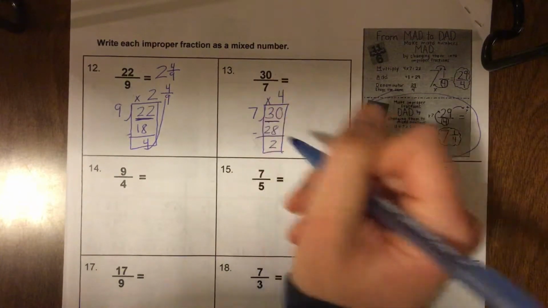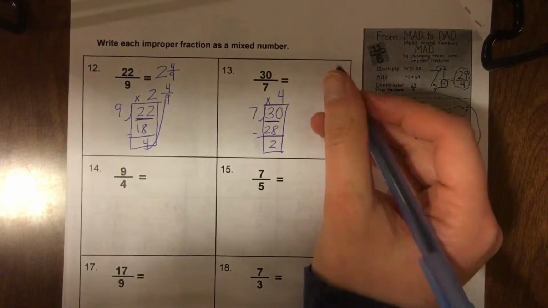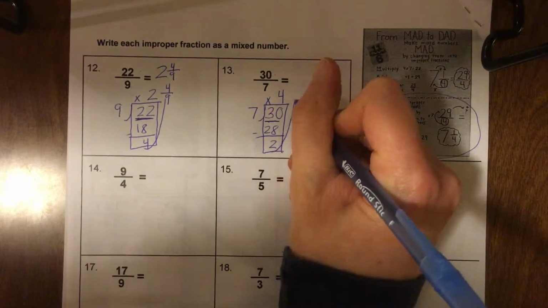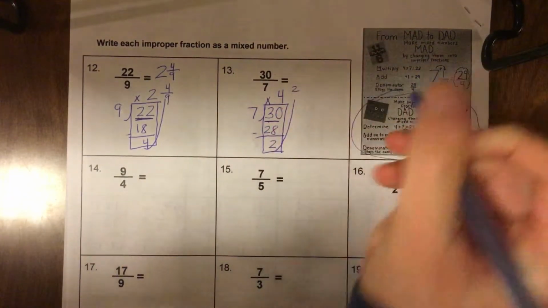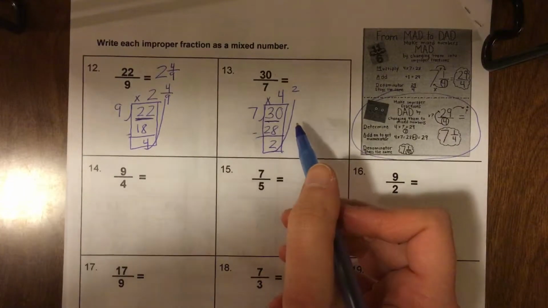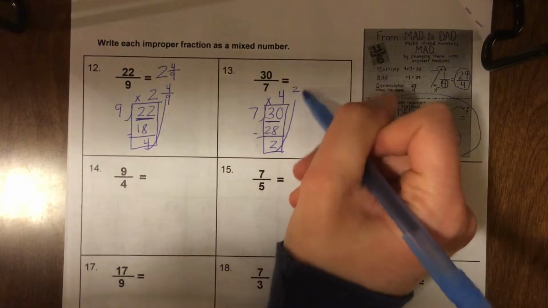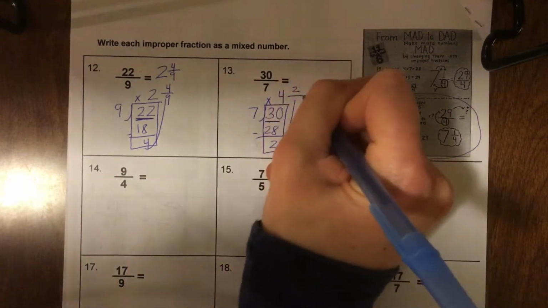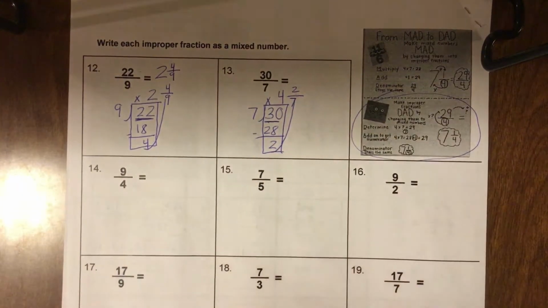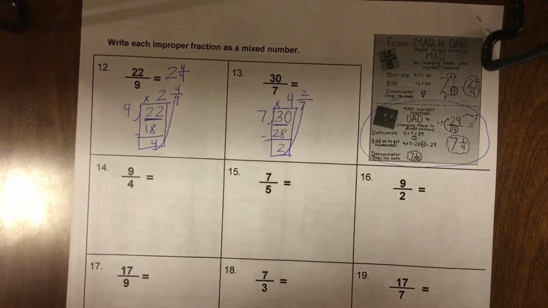Compare 2 Smarties to share with 7 kids. I don't have enough to pass out, so I can bring up the 2. The 2 is my remainder, and since my goal is to make a mixed number, I know that I have 2 Smarties left out of 7 kids to share with. So 2 sevenths, 4 and 2 sevenths.